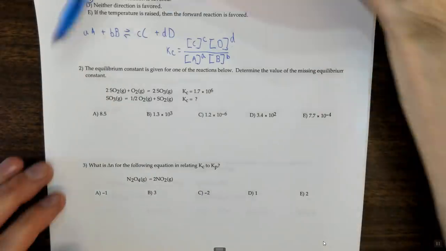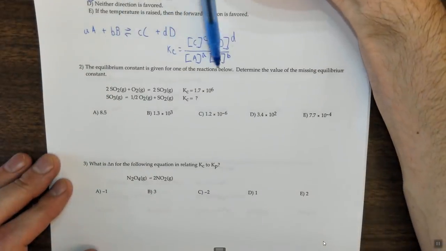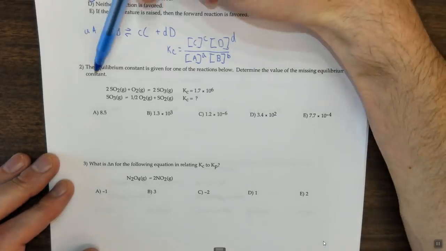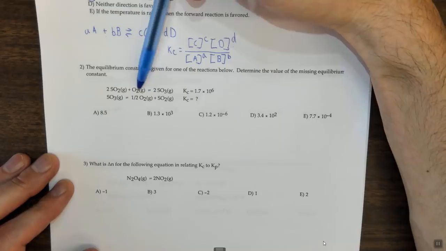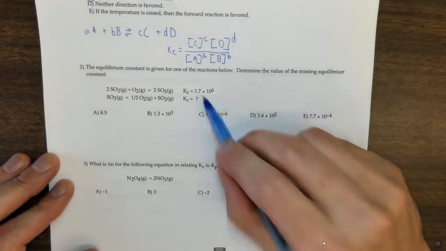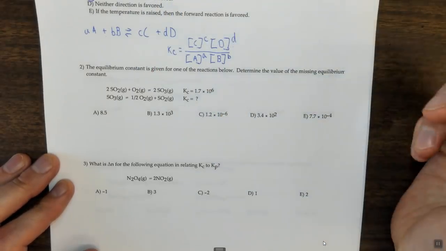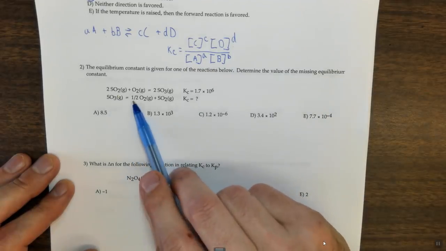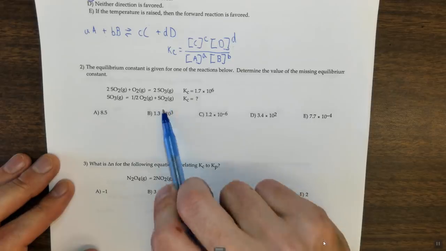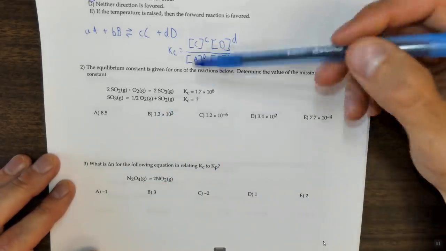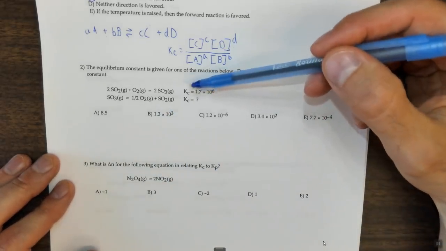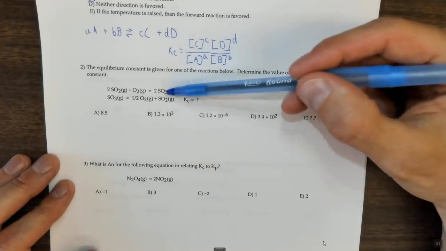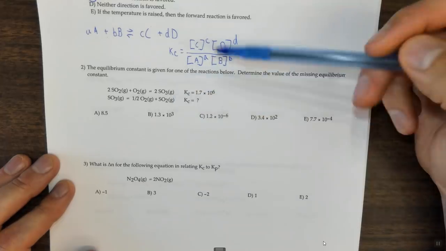Question 2 says, the equilibrium constant is given for one of the reactions below. Determine the value of the missing equilibrium constant. So we have 2SO2 plus O2 yields 2SO3, and we're given the Kc, 1.7 times 10 to the 6. Then we have SO3 in equilibrium with 1/2 of O2 and SO2. When you have a question like this, you want to see what the difference is between this reaction and this reaction. Another way, you want to look at the one you have and then compare it to the one that you're looking for.